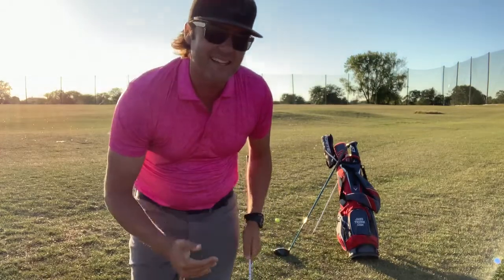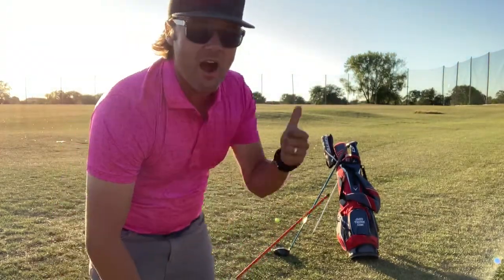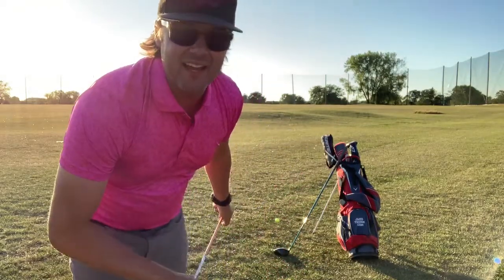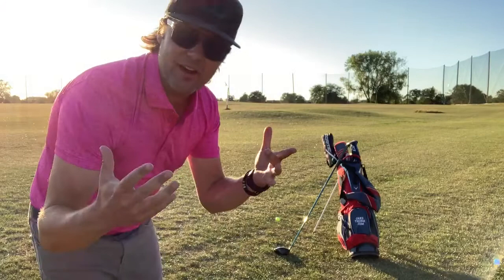That will give me the feeling of launching my lead side up and out of the way to pull that stick in the ground. Now that you have that feeling, let's hit the driver and try to feel some vertical.